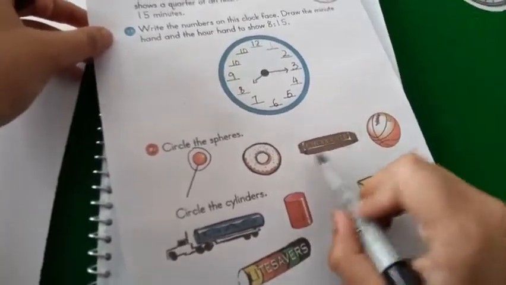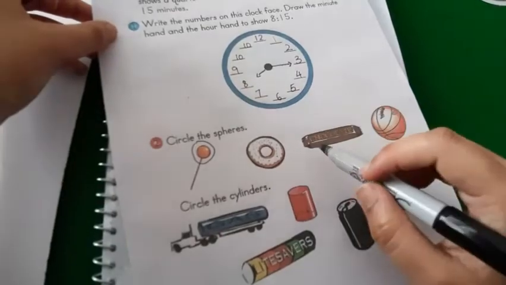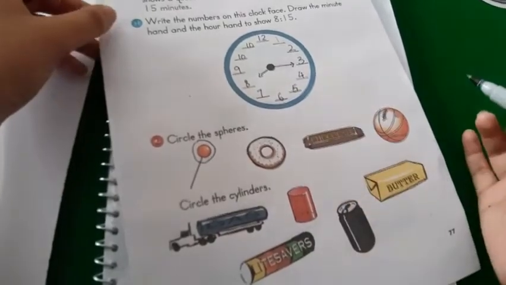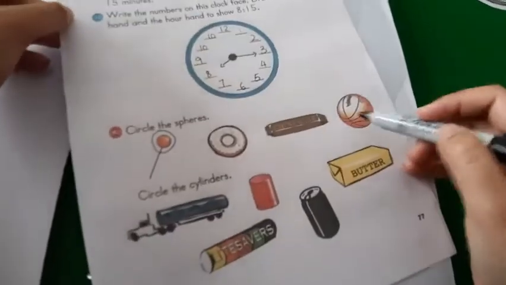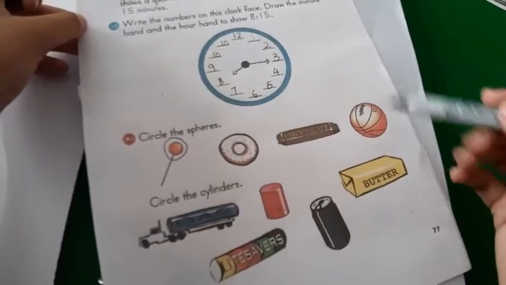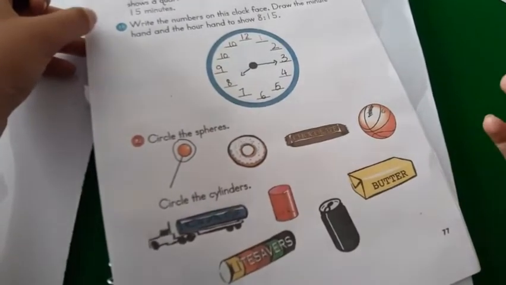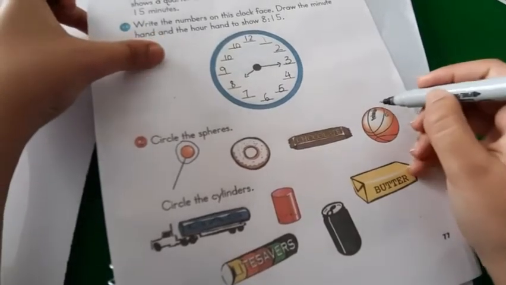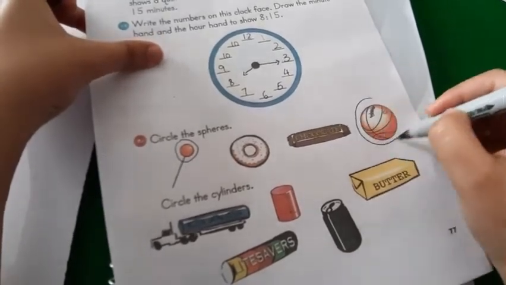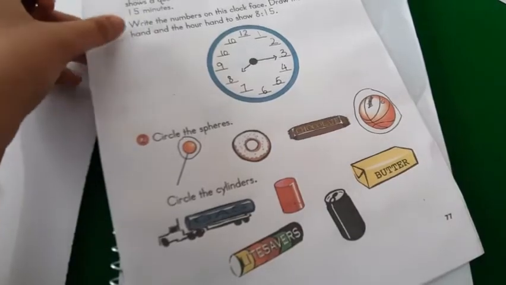What about this chocolate? Is this a sphere? No, it's not. And this basketball, what about this basketball? Is it round from all the sides? Even if you turn it around, would it still be a circle? Would it still be round? Yes, it will be. So this is our sphere. I'm going to circle it.